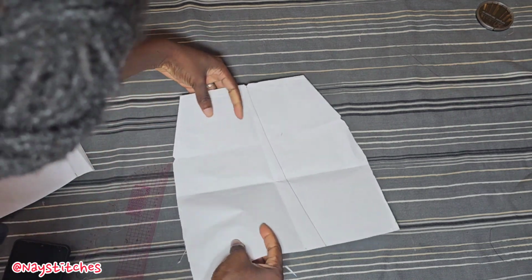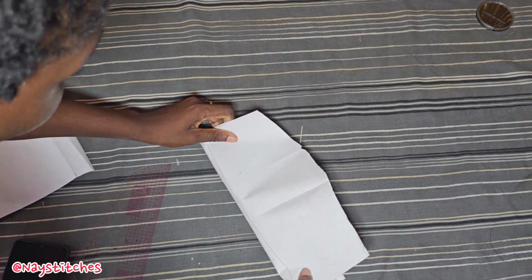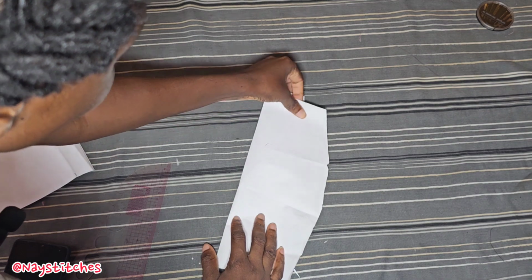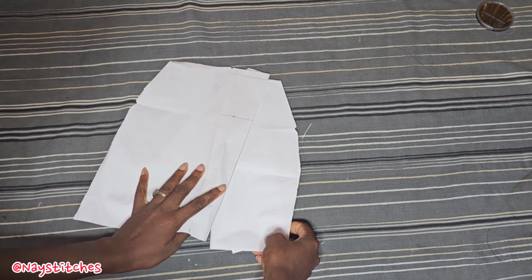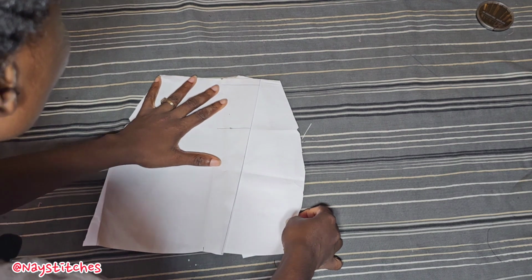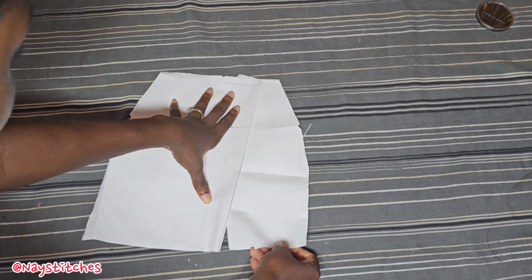So I'll try and fold it so we see what we have. You should fold it before you conclude on cutting it. So you see the exact thing you have. You see what you'll be working with. Okay, so now this is what we have right here.